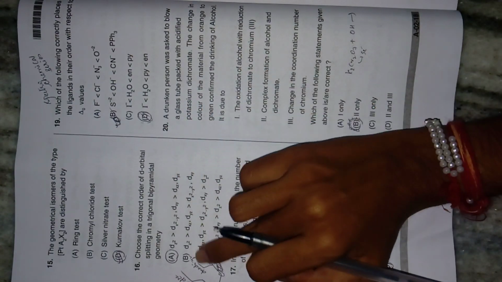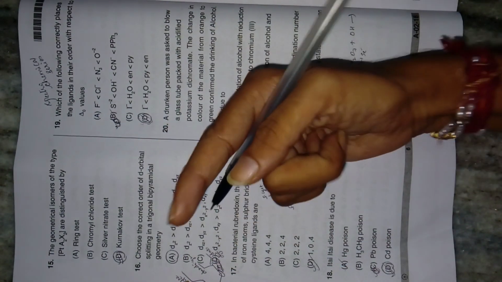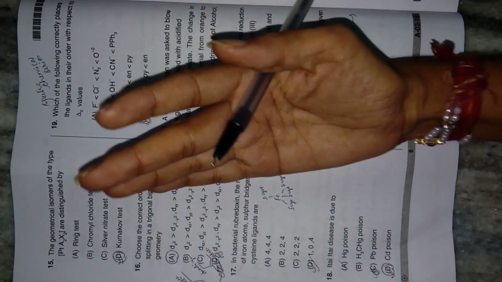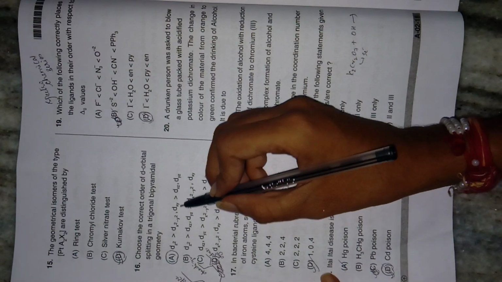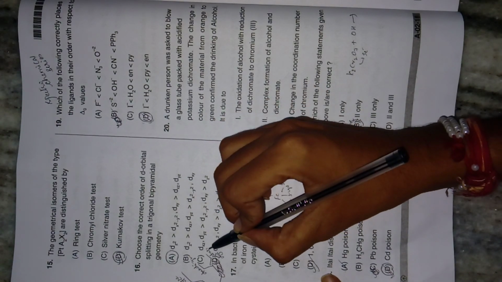The dz square will be the highest energy because there are two ligands along the axial, the z axis. Then x square minus y square and xy are similar energy, followed by dxz and dyz, right?